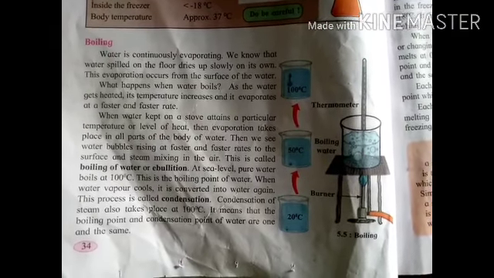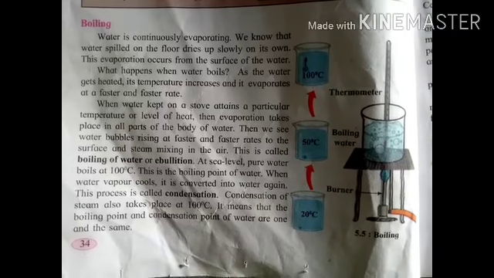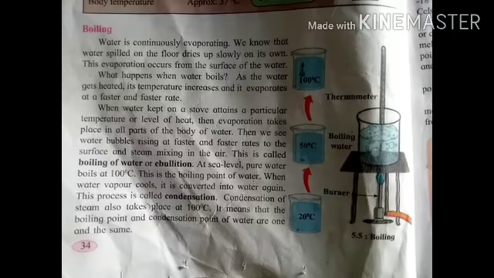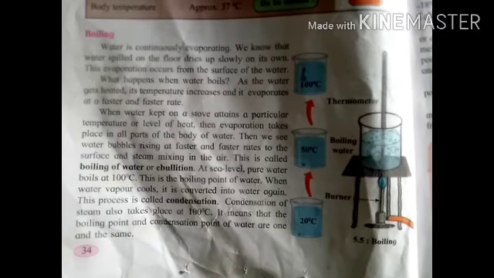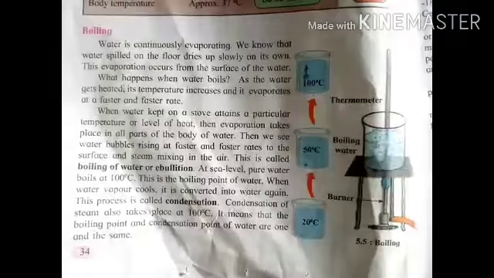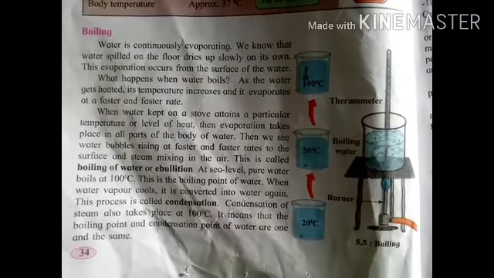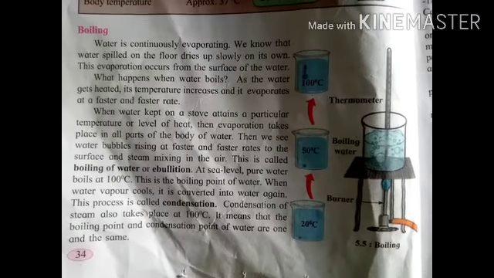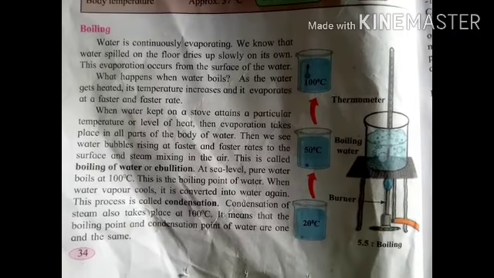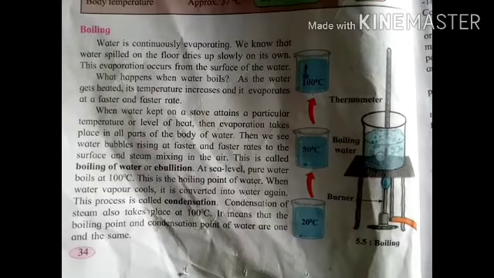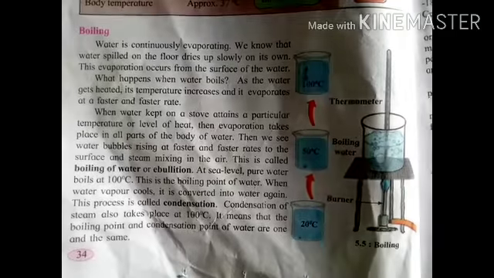What happens when water boils? As the water gets heated, its temperature increases and it evaporates at a faster and faster rate. When water kept on a stove attains a particular temperature or level of heat, then evaporation takes place in all parts of the body of water. Then we see water bubbles rising up at a faster and faster rate to the surface and steam mixing in the air.